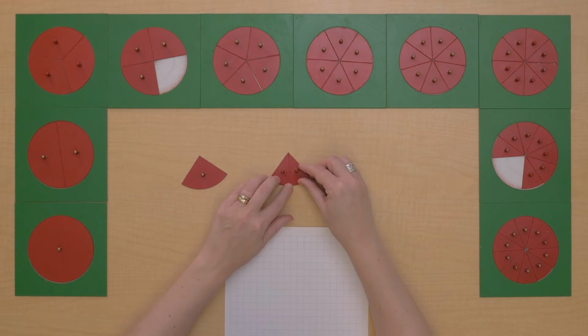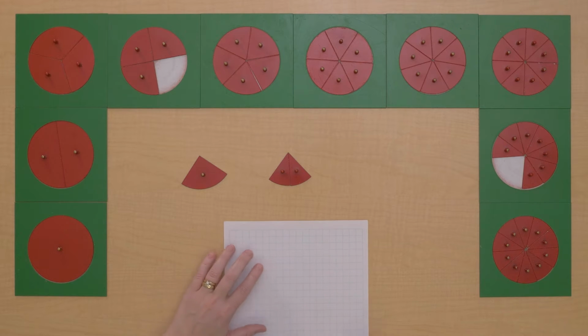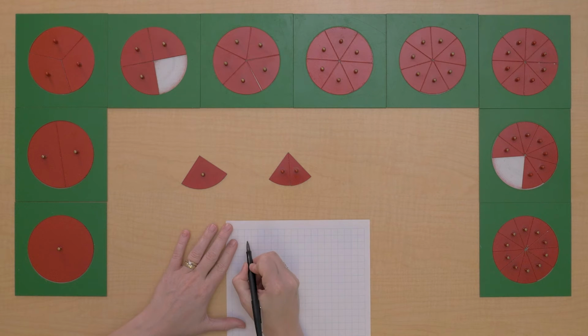We've been doing a lot of work with fractions, and we've seen a lot of equivalencies, and we found those equivalencies using the insets. But today, I want to show you how we can do that just on paper. Let's take a look at a fraction equivalency. 1/4 equals 2/8, and we know that. But let me show you something.